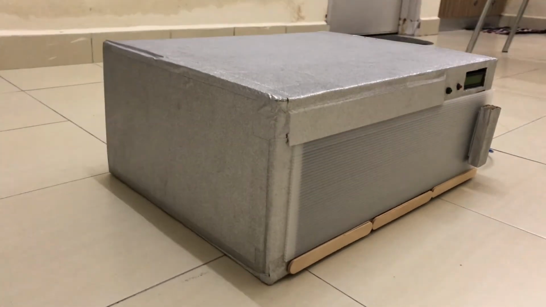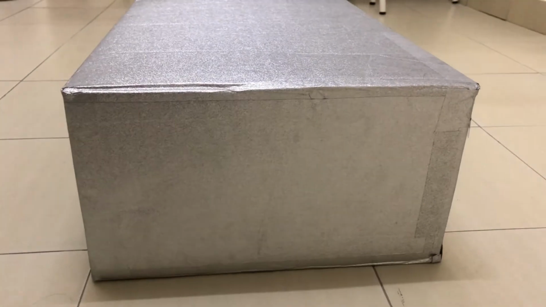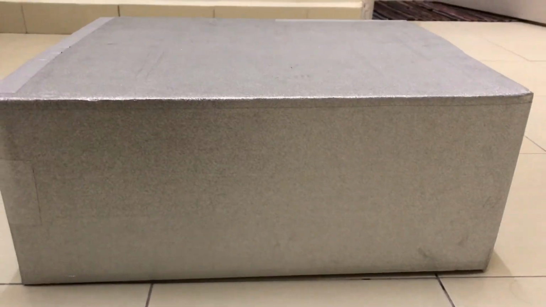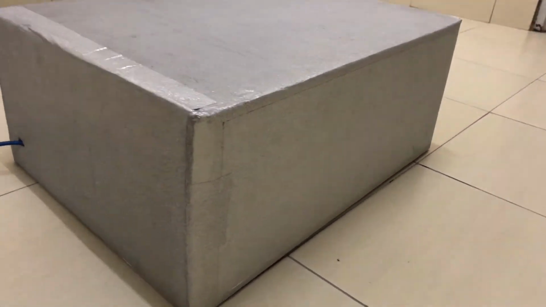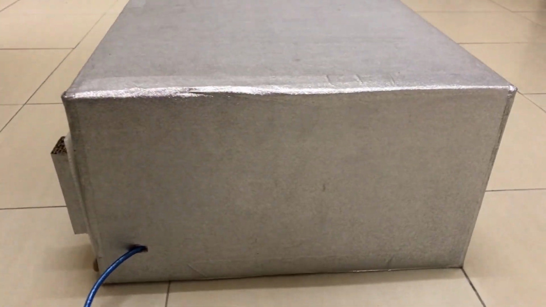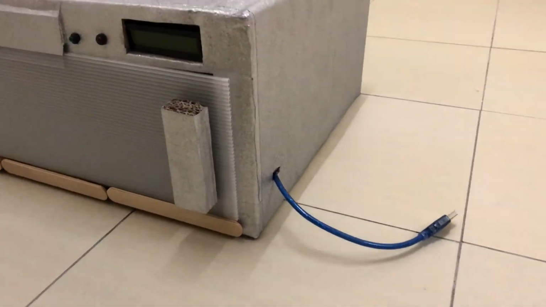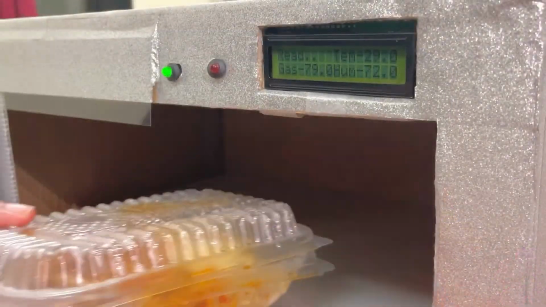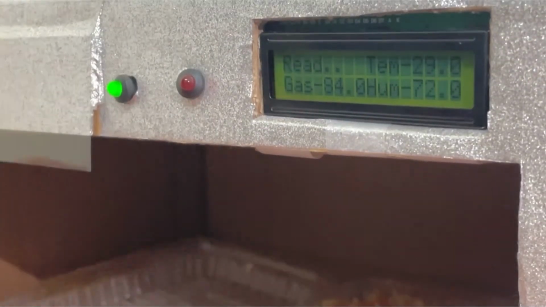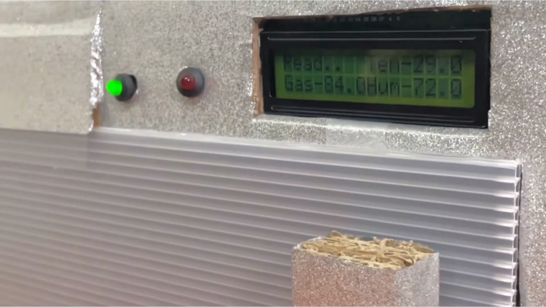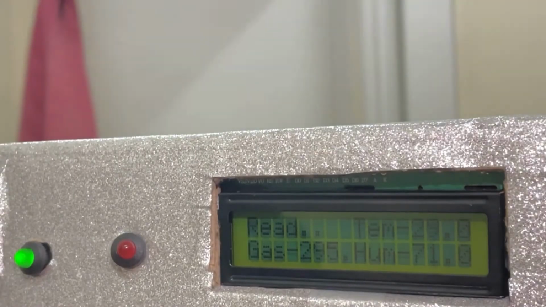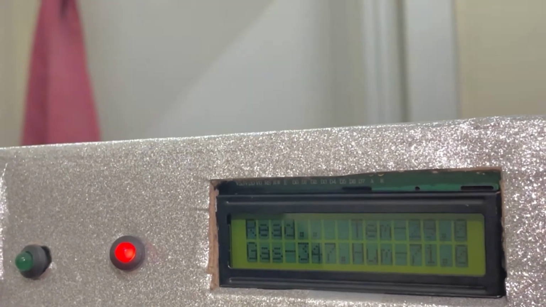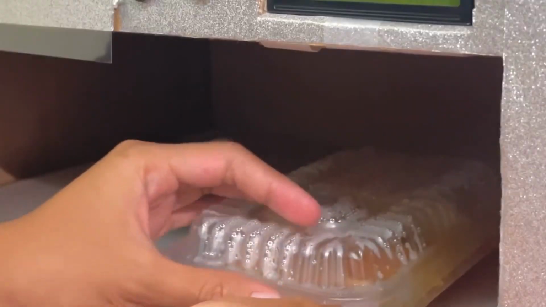So, this is the full view of our prototype. So now, we will show how our project works. The red LED is on because the concentration reading of internal gas is high, which exceeds 300 ppm.